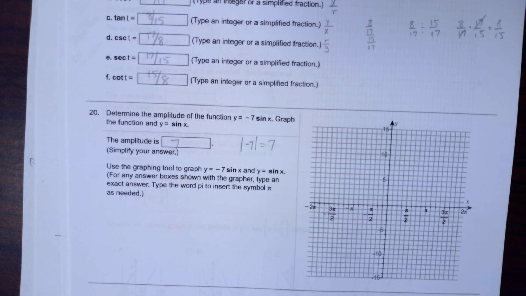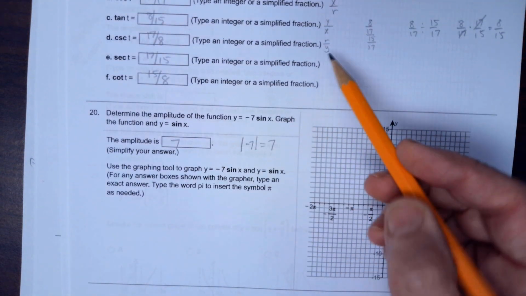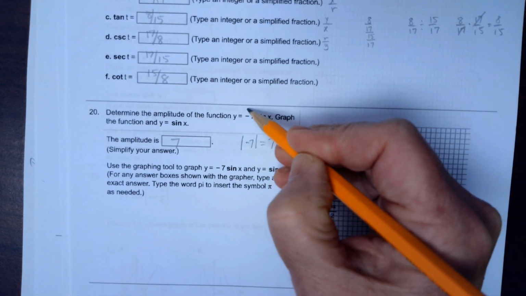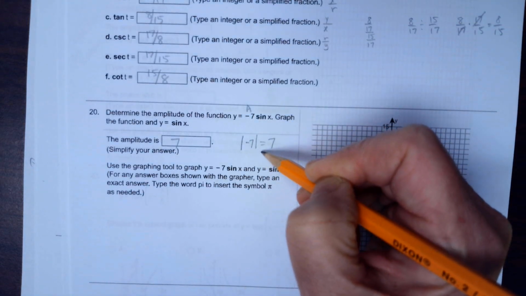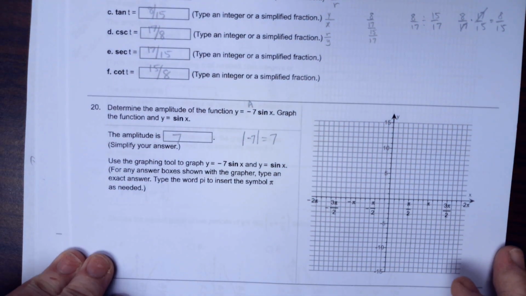Determine the amplitude of the function. Amplitude is the absolute value of a. A is found here, so it's the absolute value of -7, which is 7.